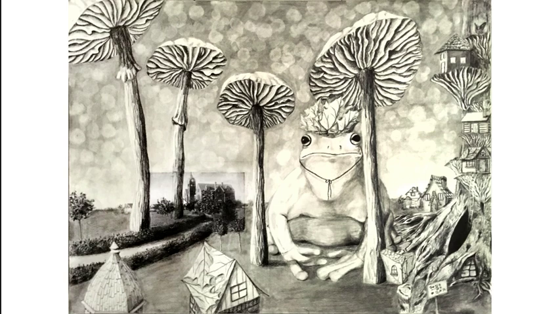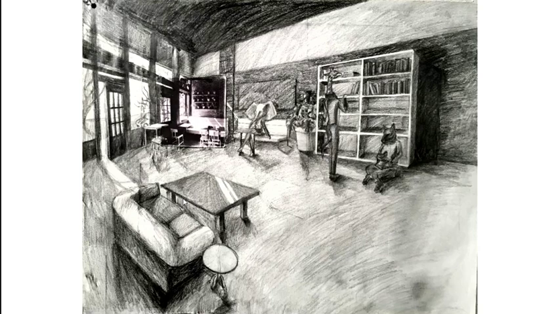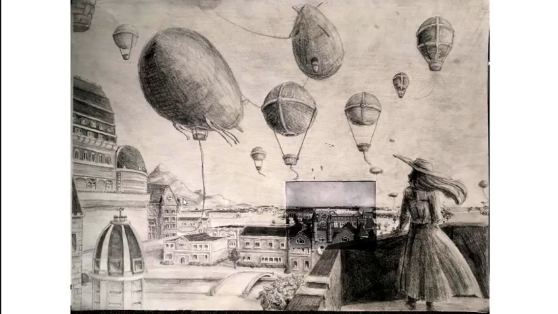So there is going to be a great deal of imagination involved in these drawings. But the requirement is for you to build an architectural environment using linear perspective. I believe in this case we're looking at a one-point perspective drawing.